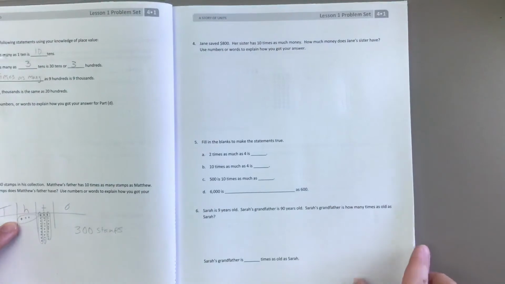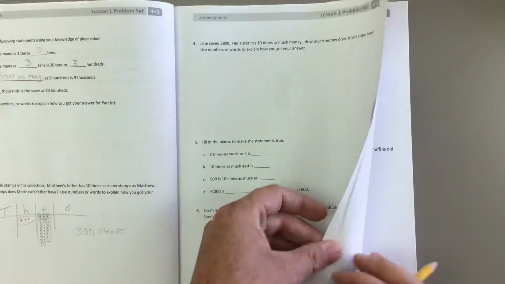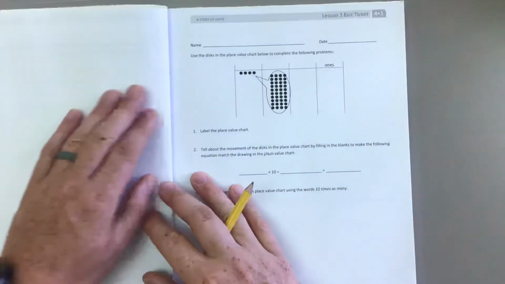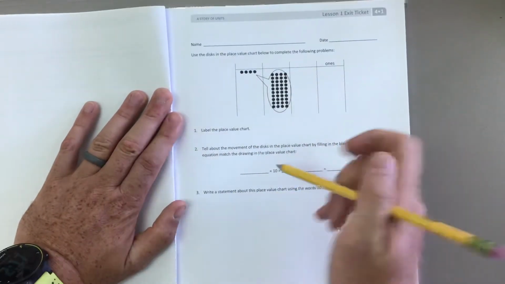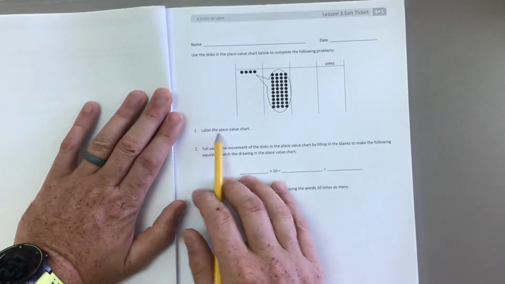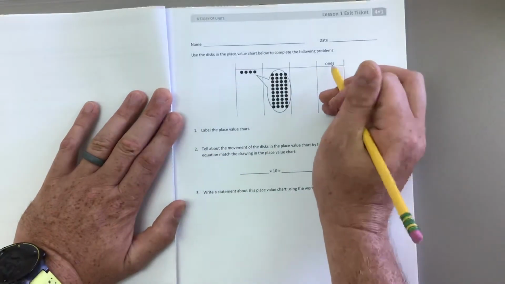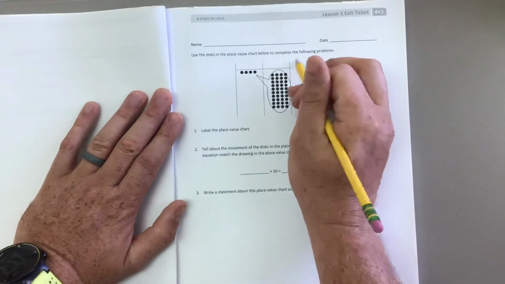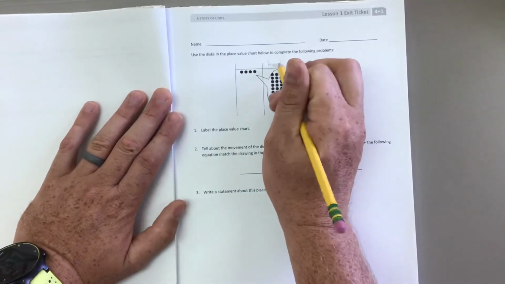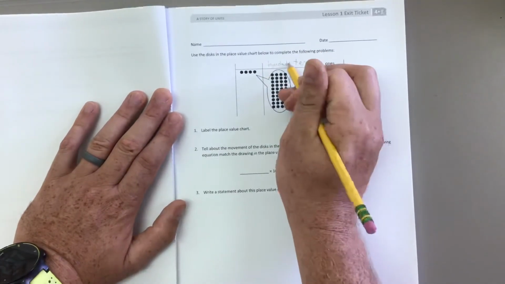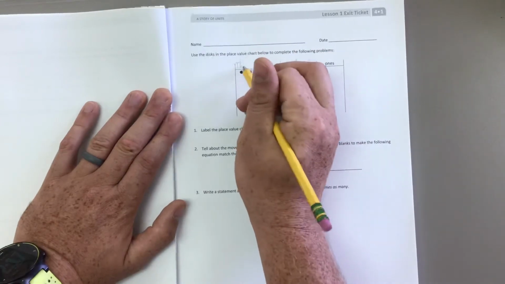There are a few more problems like this, but I wanted to look at our exit ticket very briefly, something you may have seen in Zern as well, or on paper. In this place value chart, the first activity is to label the place value chart as you see it above. So we know this is ones, this would be tens, this would be hundreds, this would be thousands.